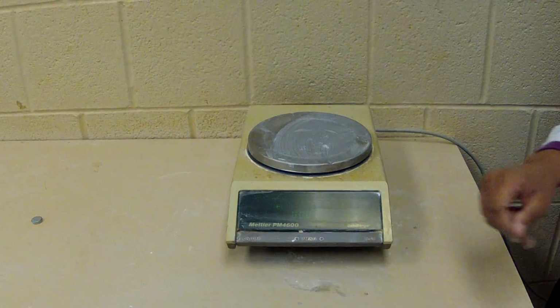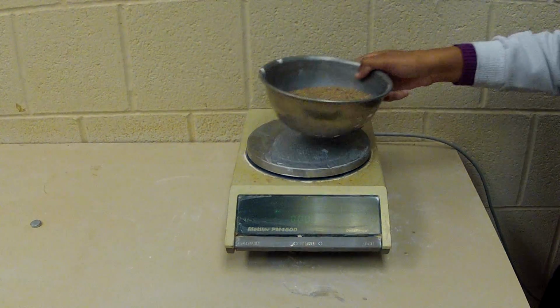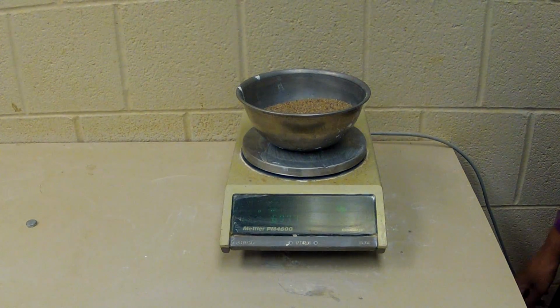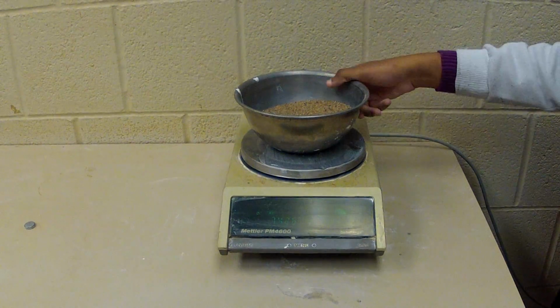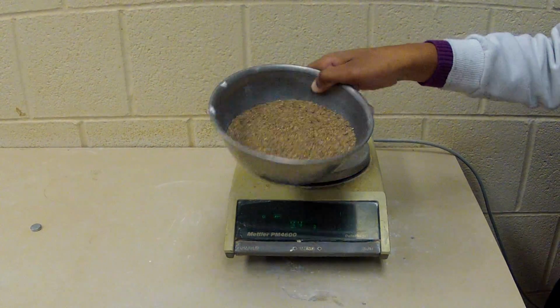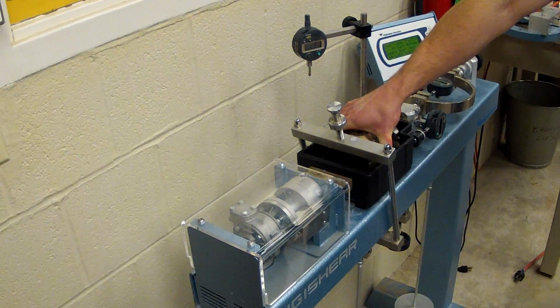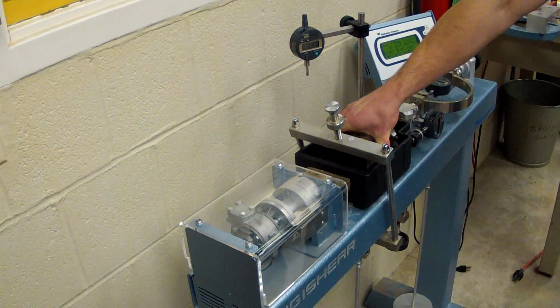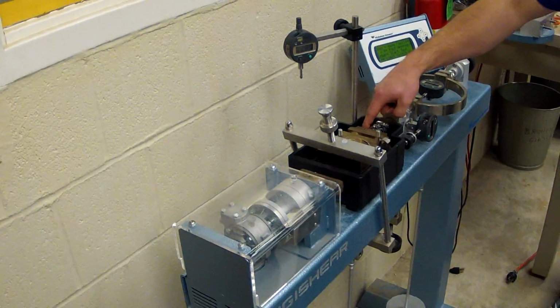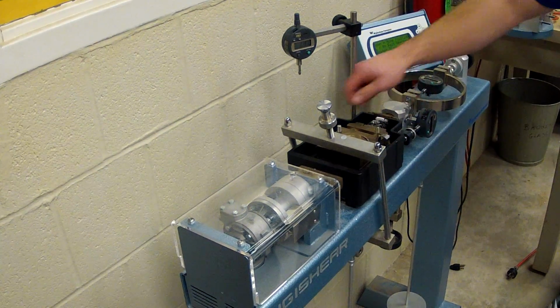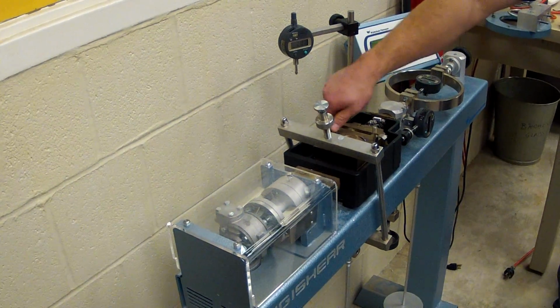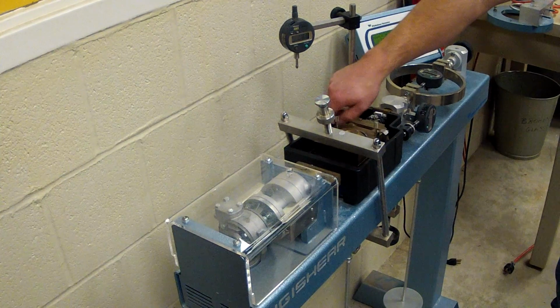After recording the final mass of the sample left over in the bowl, one may begin the actual shear test procedure. Insert the shear box specimen into the loading machine. Place the loading cap and frame without weights on the sample.